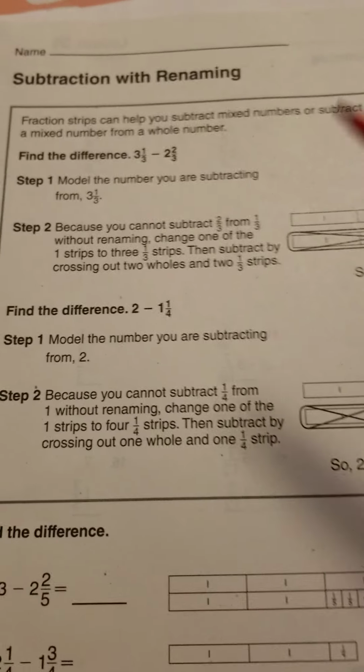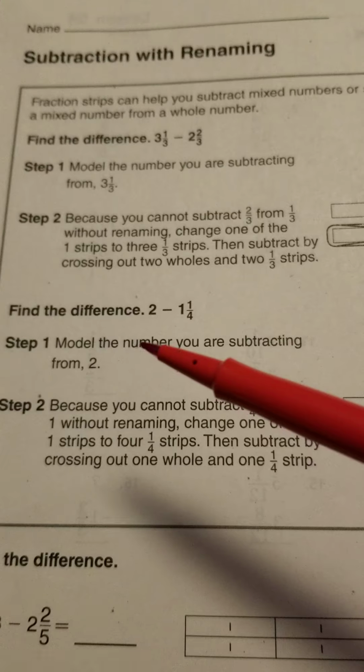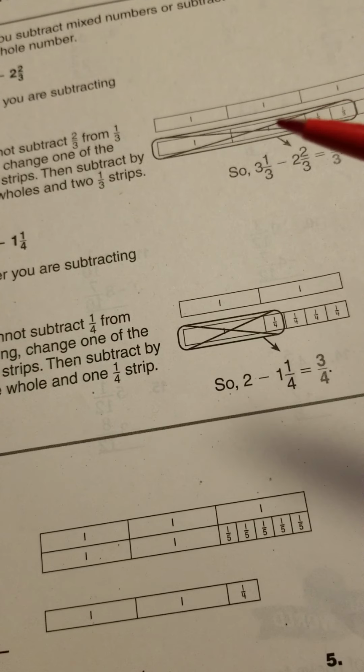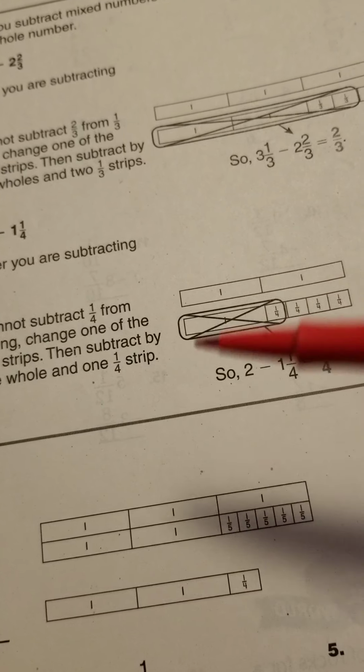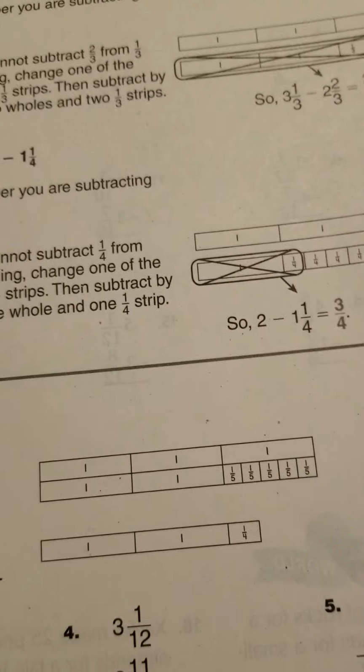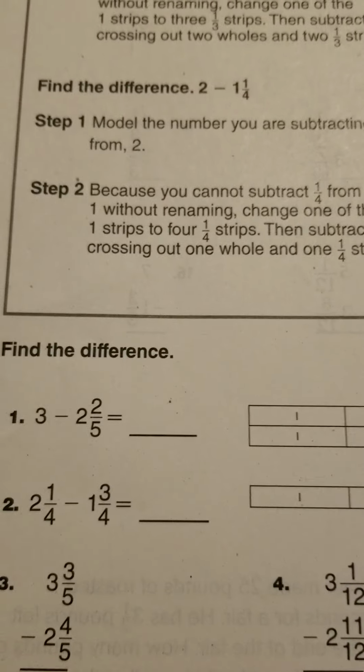Today's focus is going to be on subtraction with renaming. This model is all drawing. We don't necessarily have to do it that way. The things that we did in class, we just renamed as an improper fraction. And let me remind you of how to do that.